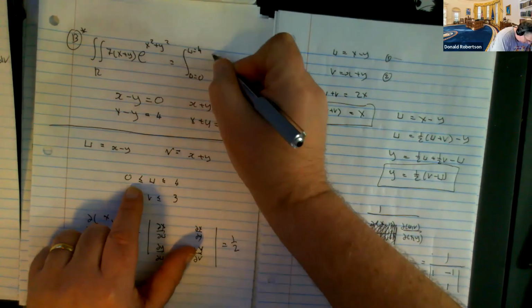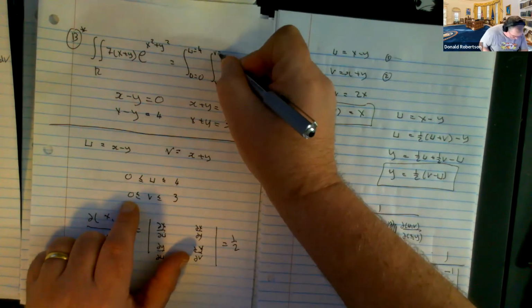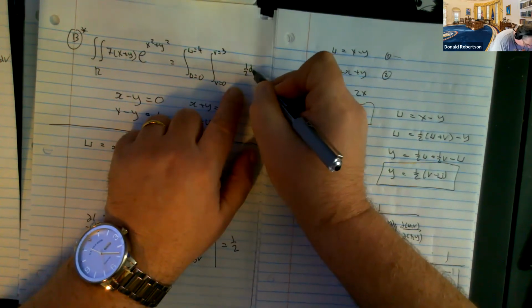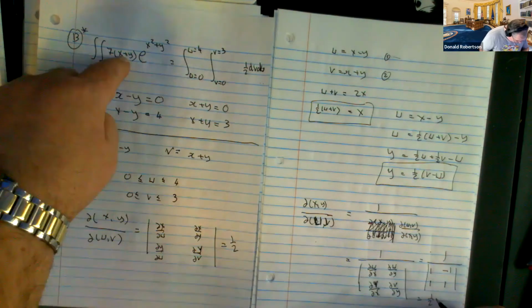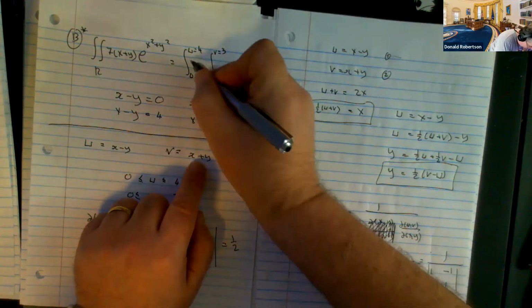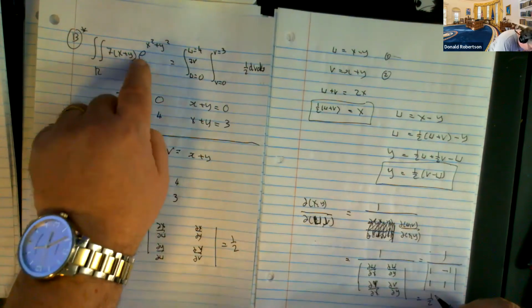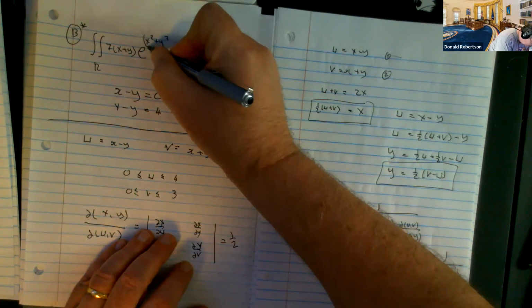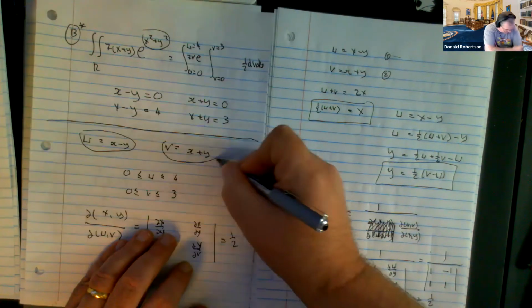And for v, 0 to 3. I know the Jacobian is just a half. And then 7x add y. Well, 7x add y becomes 7v. And e to the x squared plus y squared. This guy here needs to be turned into u's and v's.